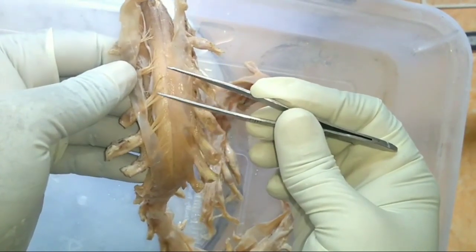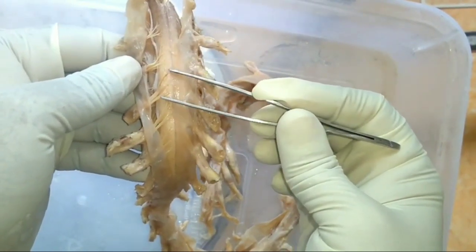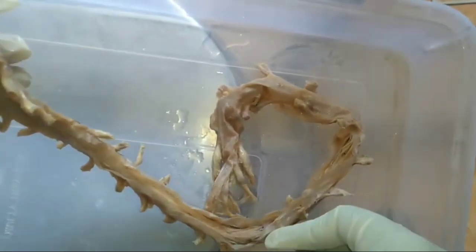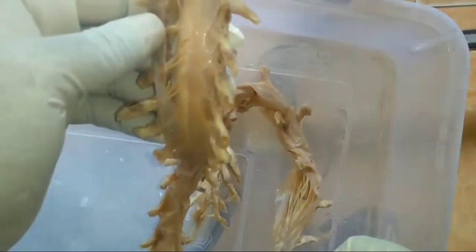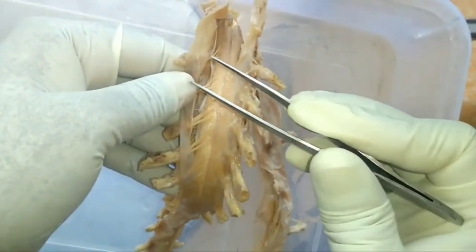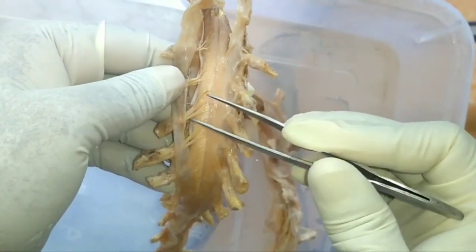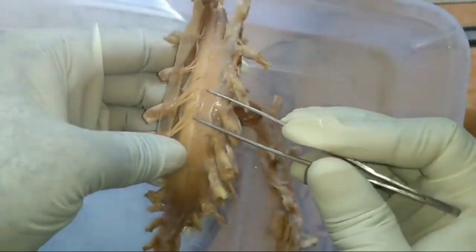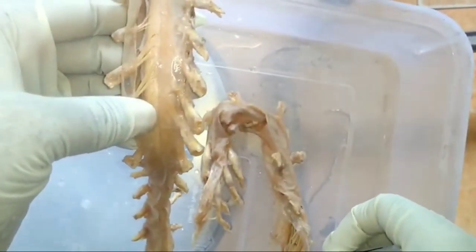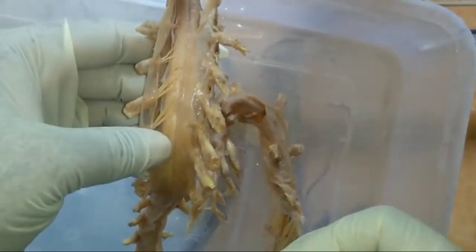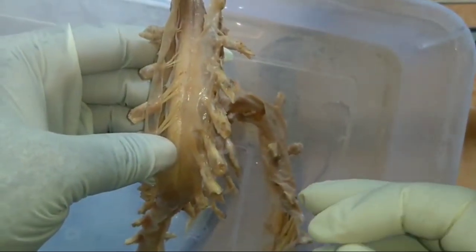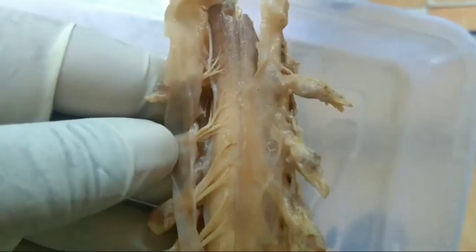Okay, so now we are coming back to the cord. This shows the spinal segment. That is the thickening of the cord. Let's see the spinal nerves now. Each is a segment. You can see the spinal nerves which are coming out from the spinal cord. There are 31 pairs of spinal nerves which come out from the spinal cord.